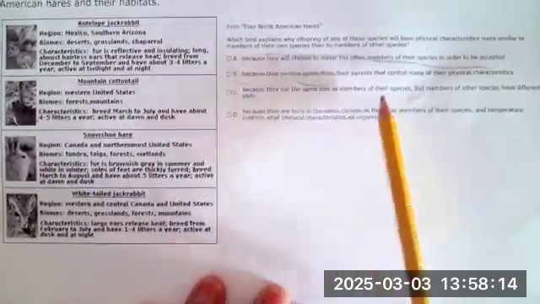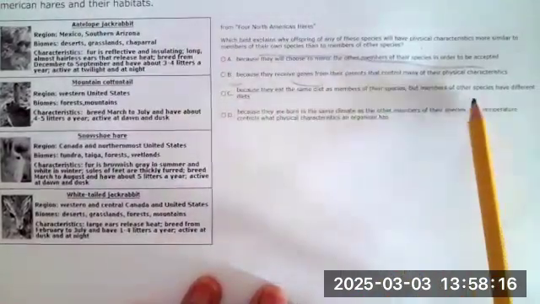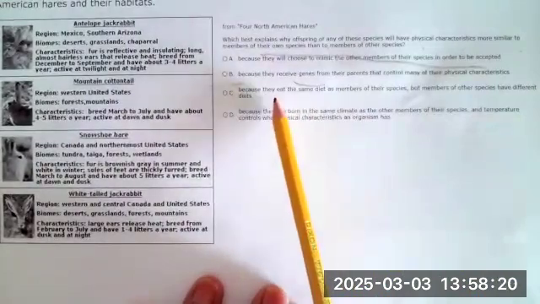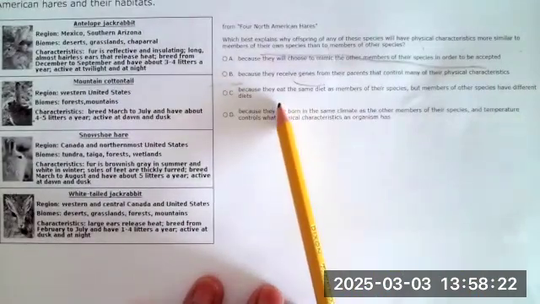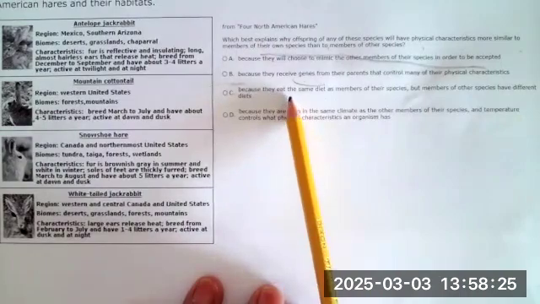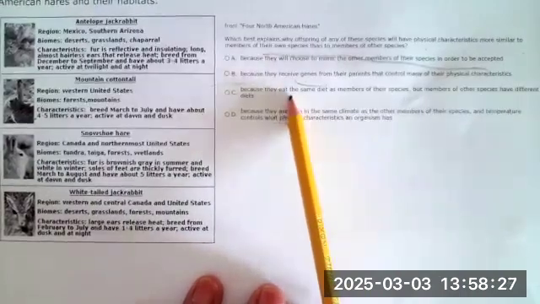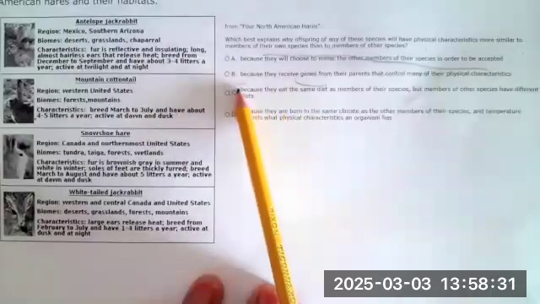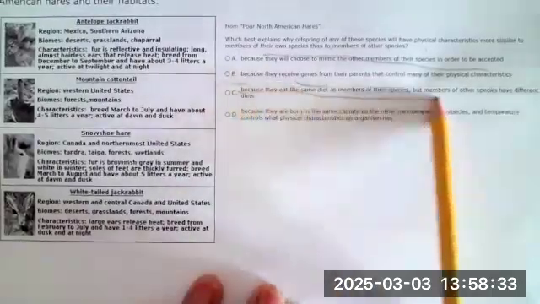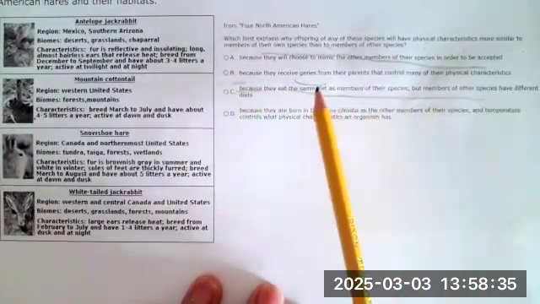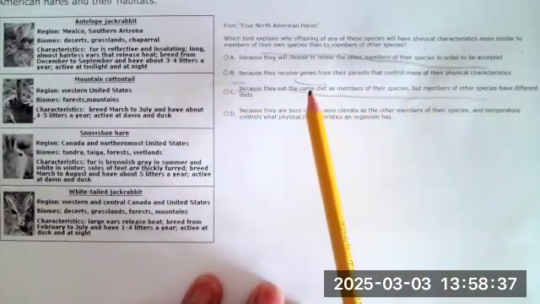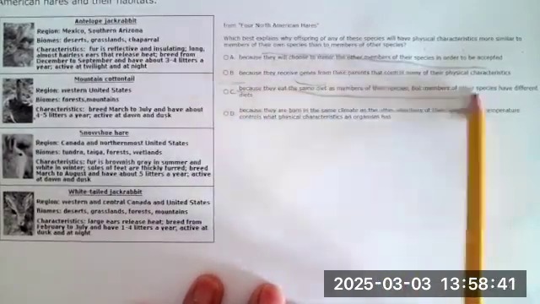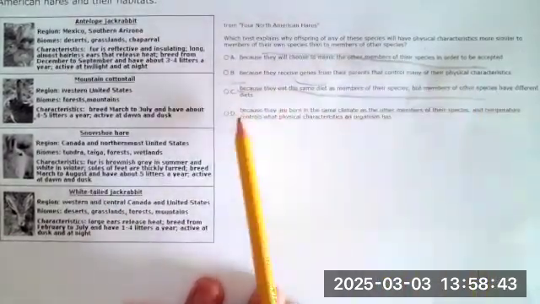Because they eat the same diet as members of their species, but members of other species have different diets. Does diet impact, it will impact their health, but not what their physical characteristics are that define that species, right? So that's what the genetics do. So this is definitely not the right thing. This doesn't mean like, let's see here, the rabbit eats bird food, so now it's going to start changing to look like a bird. No, that's not what we're going to choose.